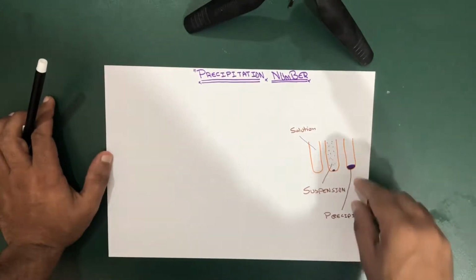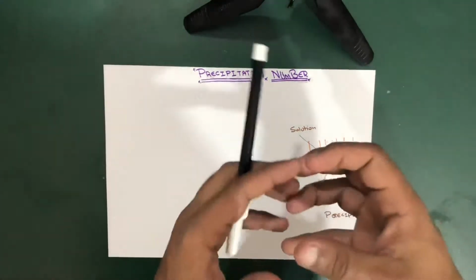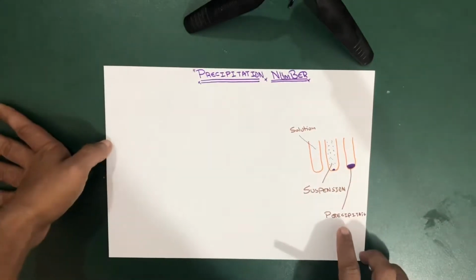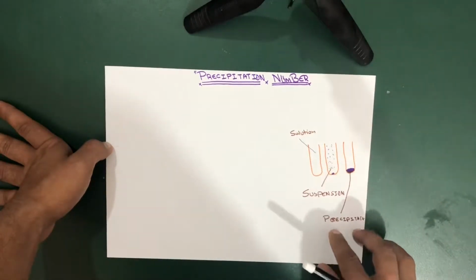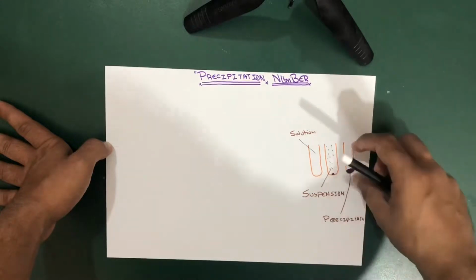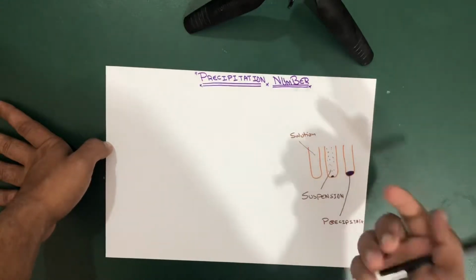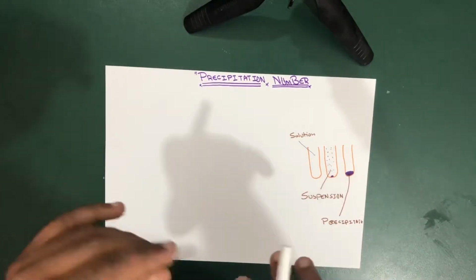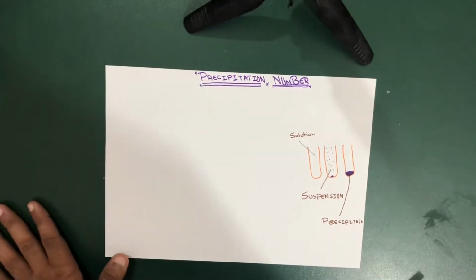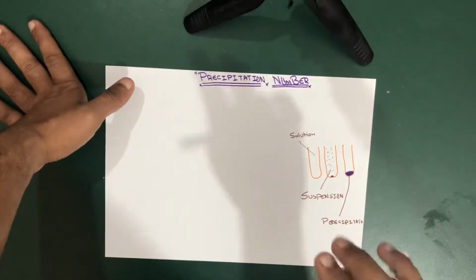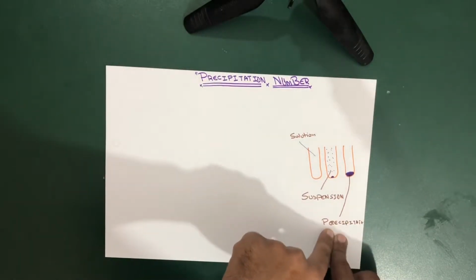These solid materials, which are formed by the chemical reaction of two liquid solutions, are called precipitates. So the product formed, or the solid material formed in the solution during the reaction, is called precipitate, and the reaction itself is called the precipitation. Again, the definition: precipitation is the creation of a solid from a solution. When a reaction occurs in a liquid solution, the solid formed is called the precipitate.